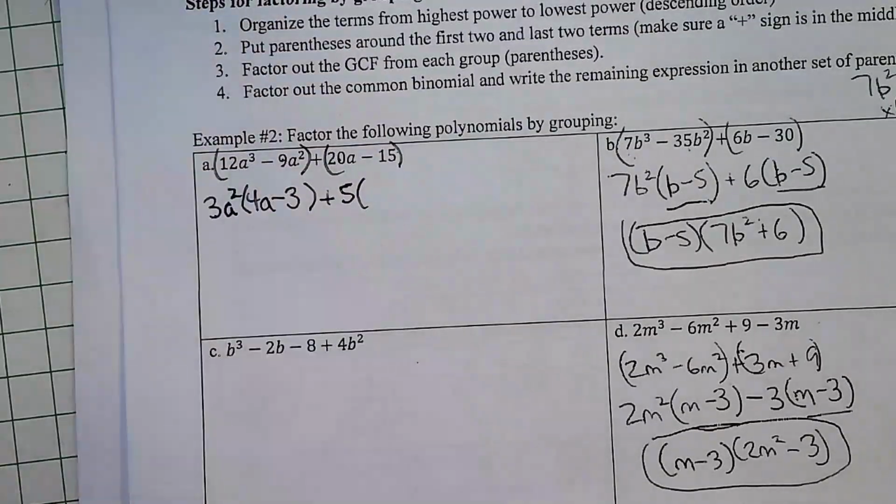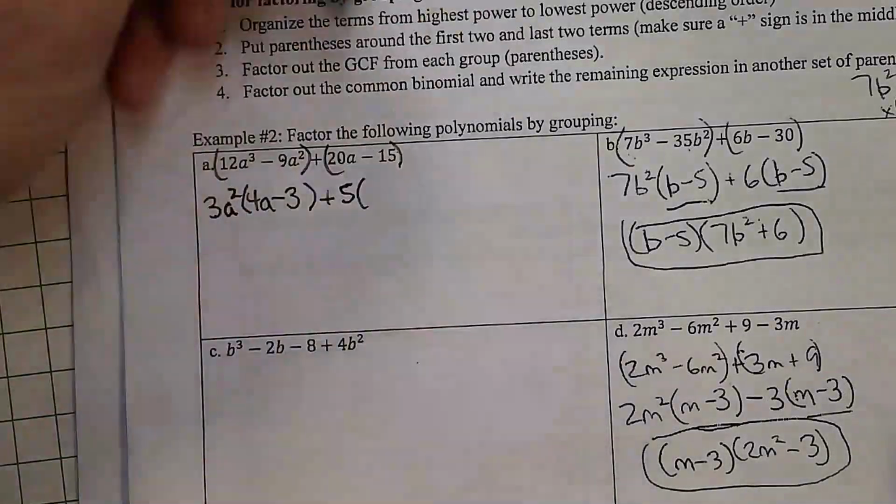Good job. It's like that Beyonce song, to the left, to the left. Greatest common factors to the left. Is that not a cool song anymore?